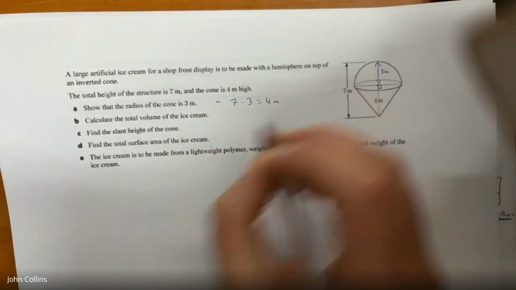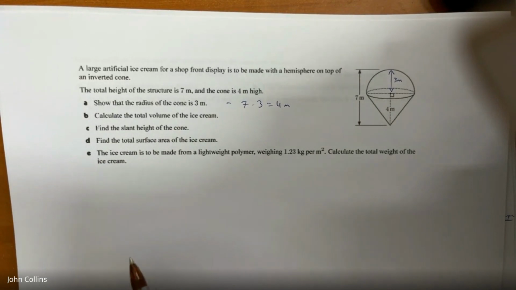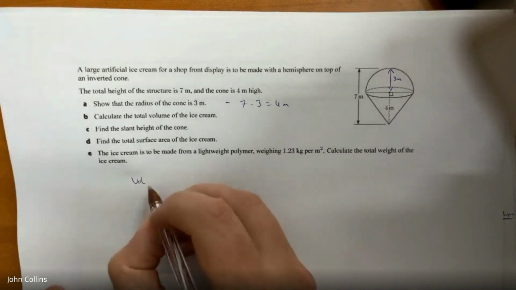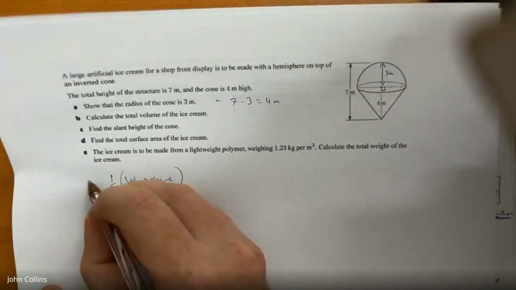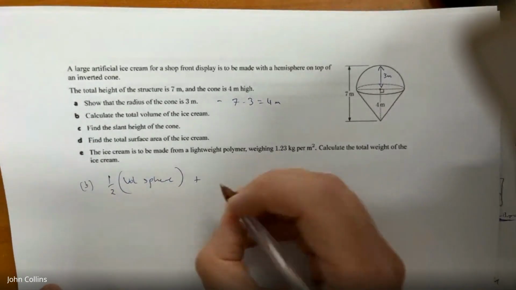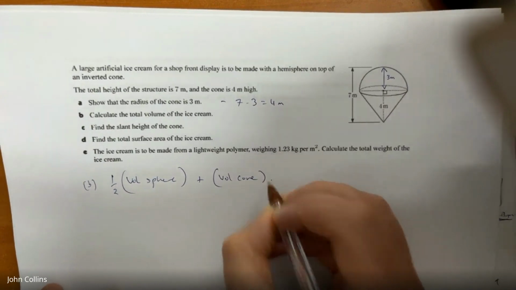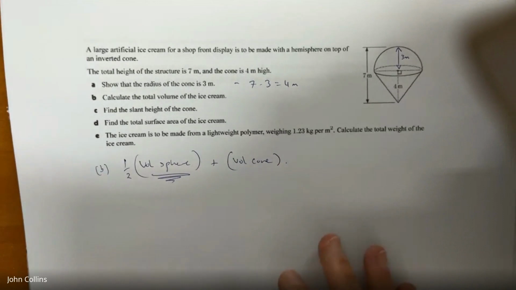Okay. Calculate the total volume of the ice cream. What would you do? The volume of the sphere plus the volume of the cone. You consult your formula booklet. It's half a sphere, so it's going to be half the volume of the sphere. So this is part B. Half the volume of the sphere plus the volume of the cone. What's the volume of a sphere formula?